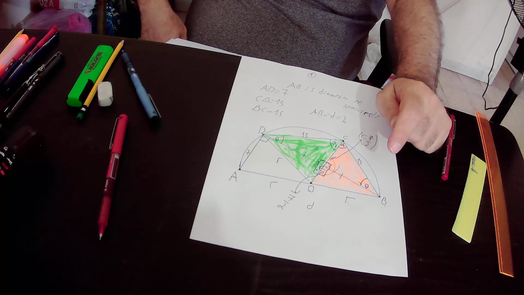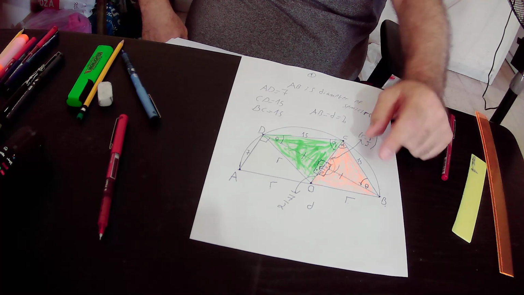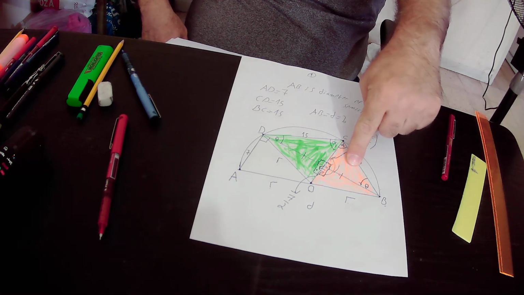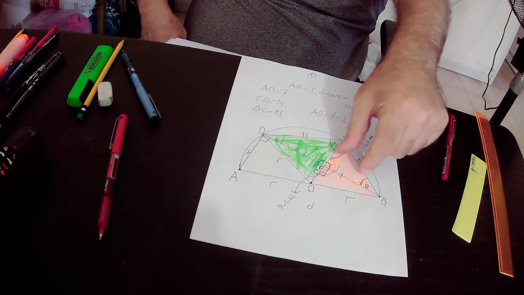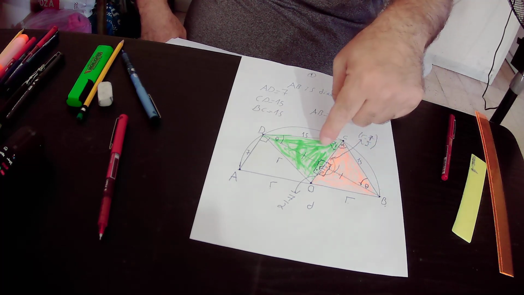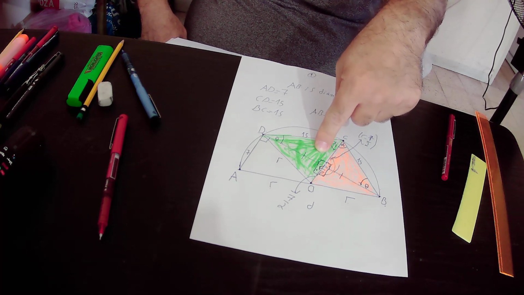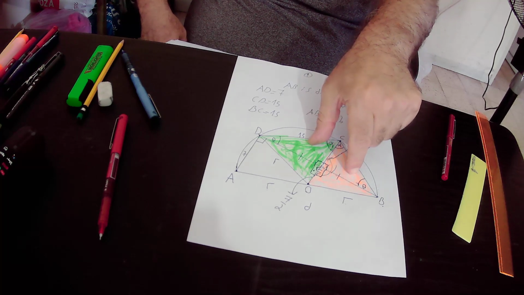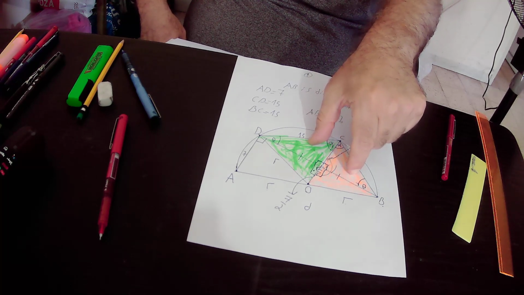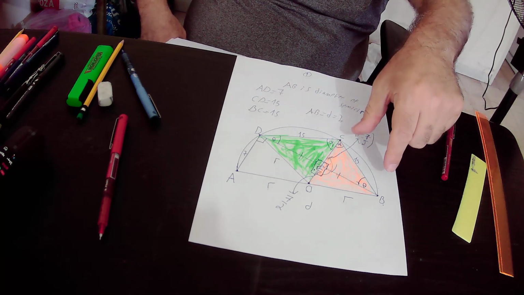And then we focused on triangle EBC, the orange triangle EBC, and the green triangle DCE. In those two triangles we have side DC that equals side BC.